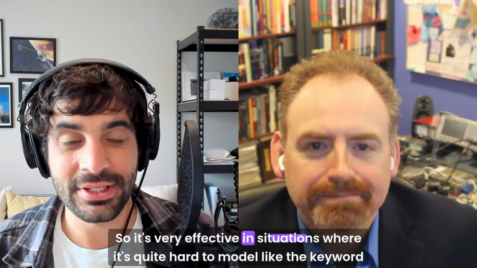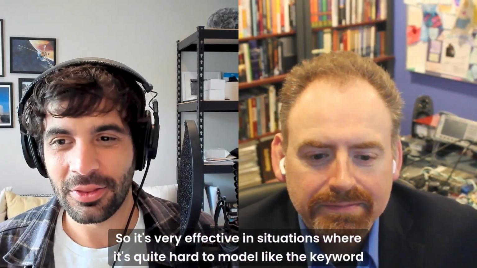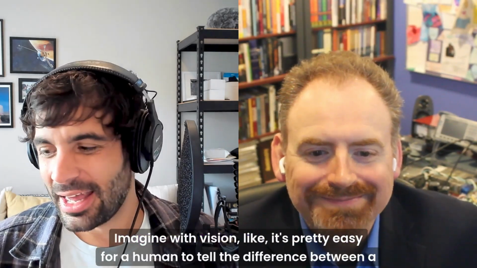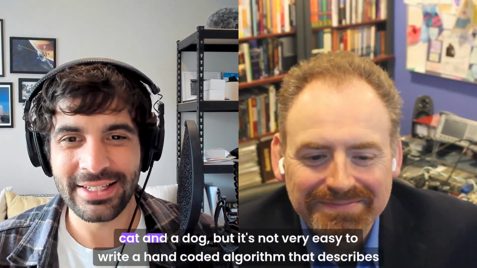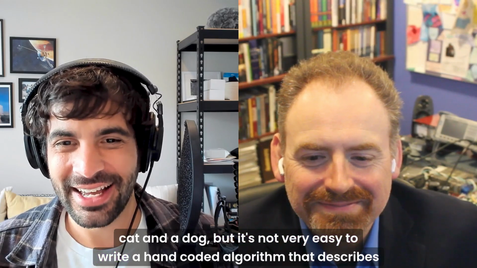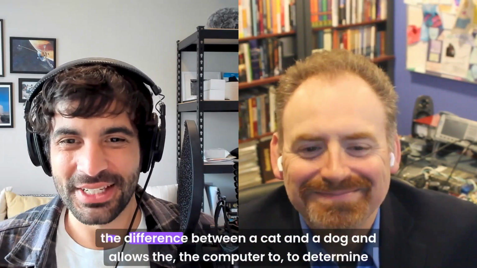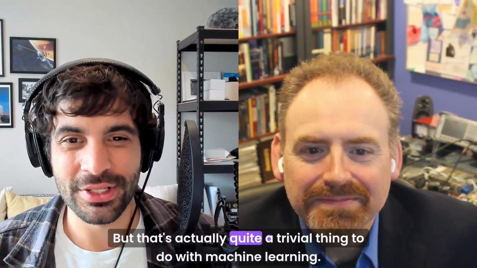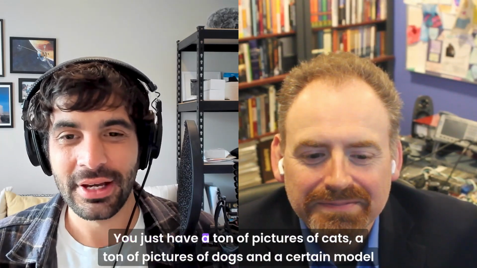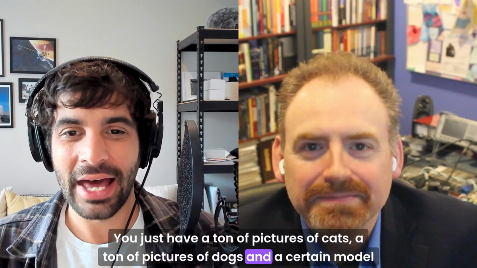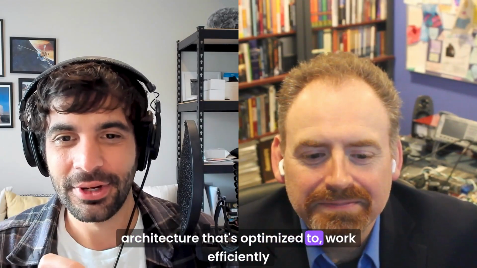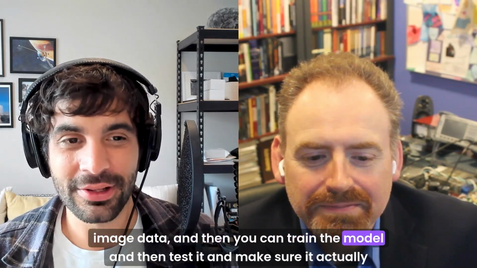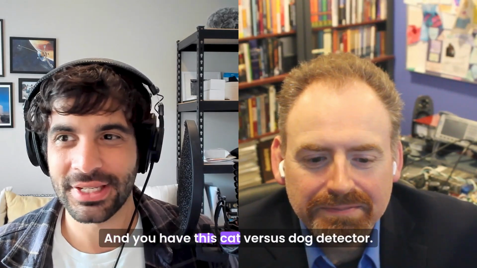So it's very effective in situations where it's quite hard to model, like the keyword spotting example that I gave. Or imagine with vision, it's pretty easy for a human to tell the difference between a cat and a dog, but it's not very easy to write a hand-coded algorithm that describes the difference between a cat and a dog and allows the computer to determine those. But that's actually quite a trivial thing to do with machine learning. You just have a ton of pictures of cats, a ton of pictures of dogs, and a certain model architecture that's optimized to work efficiently with image data. And then you can train the model and then test it and make sure it actually works. And you have this cat versus dog dissector.